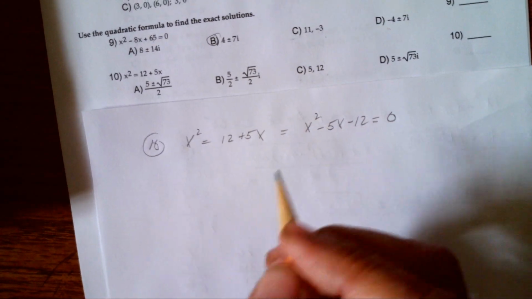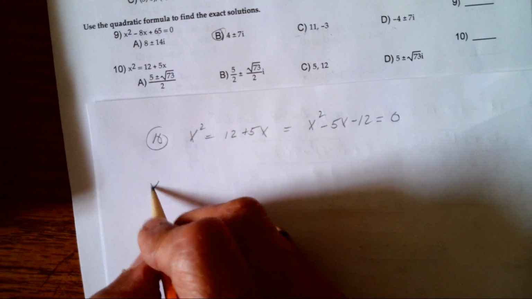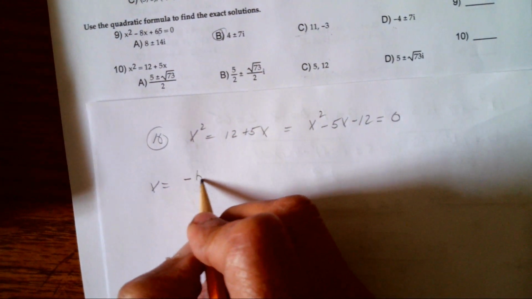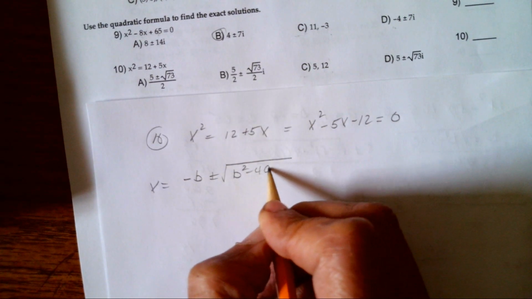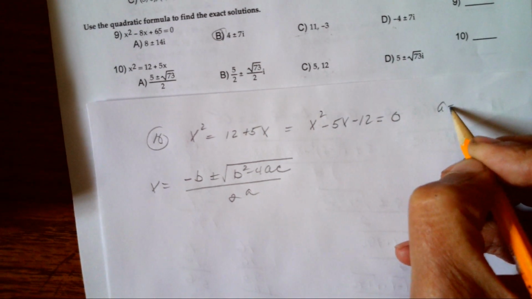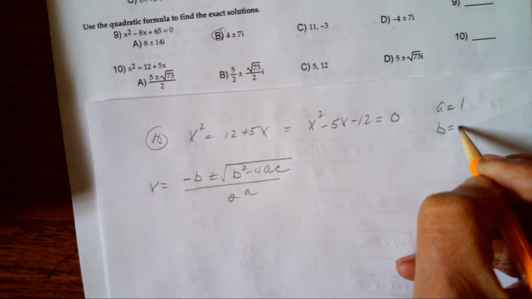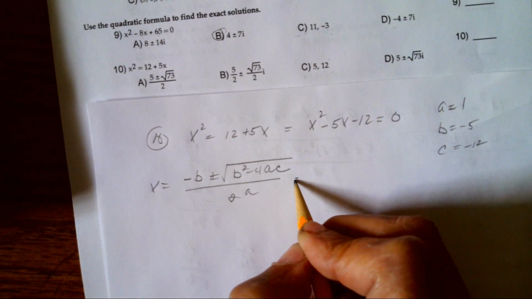Chances are, not chances are, but the way I want to solve this is the quadratic formula. x is equal to the opposite of b plus or minus the square root of b squared minus 4ac over 2a. My a value is 1, my b value is minus 5, and my c is minus 12.